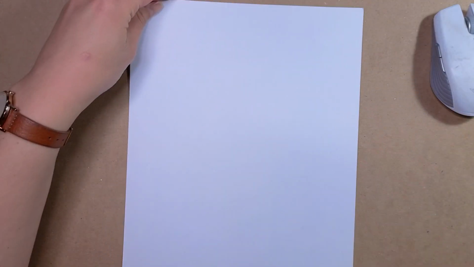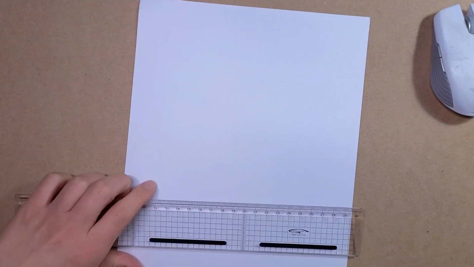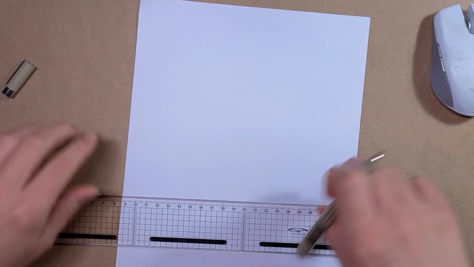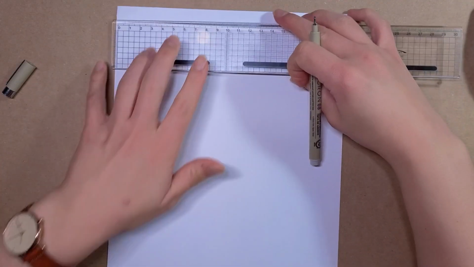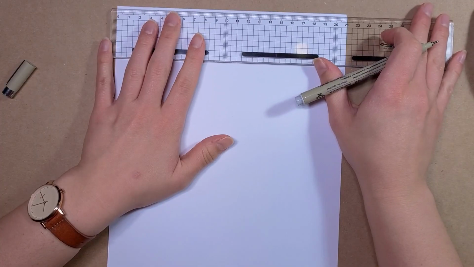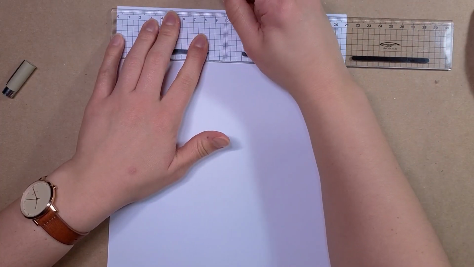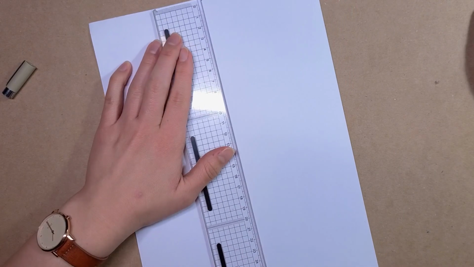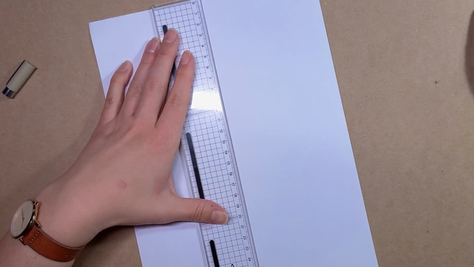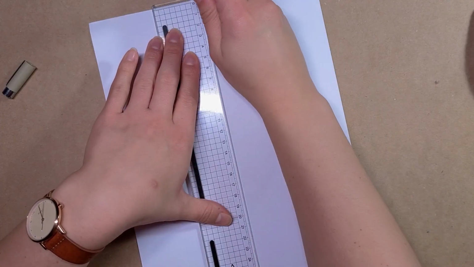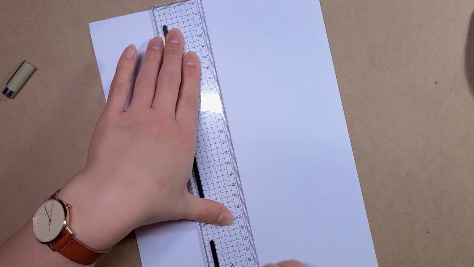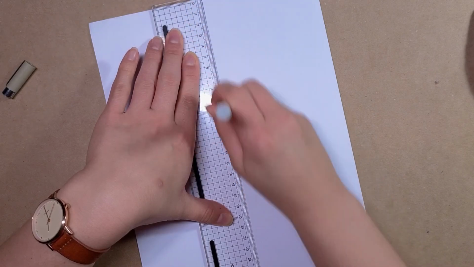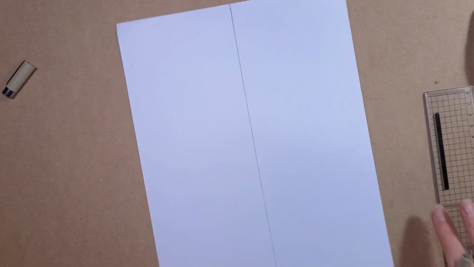So, different paper. It really is the same start, so I'm going to start off with a vertical line in the middle of my page, whatever orientation for the page. Like that.